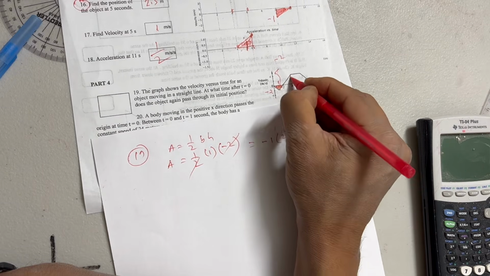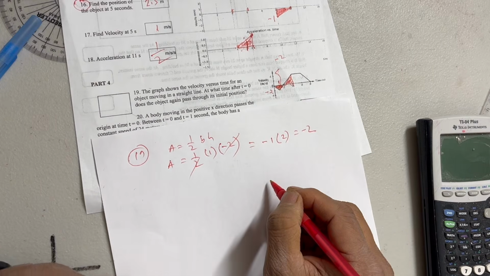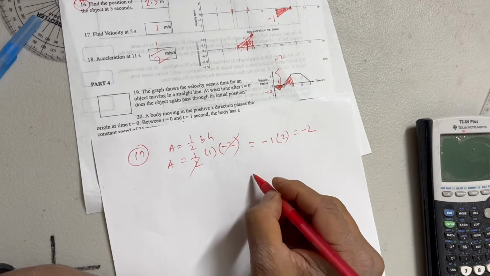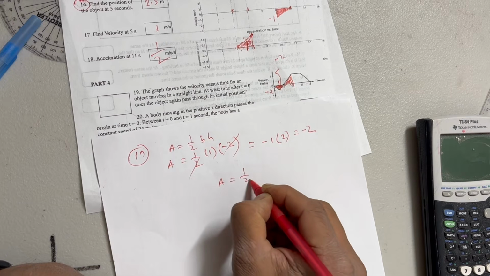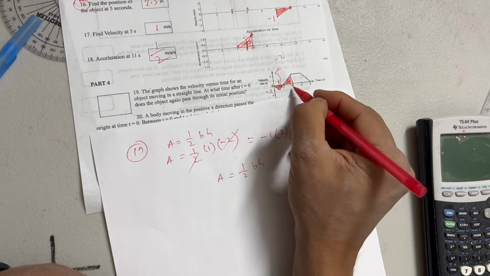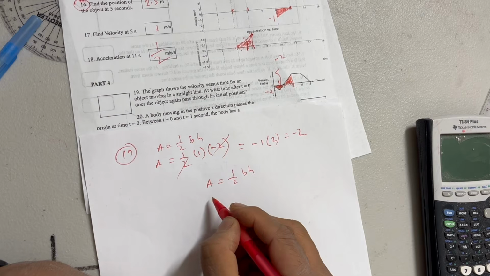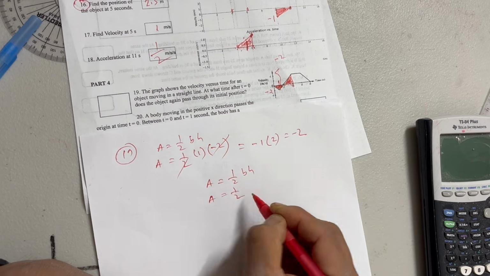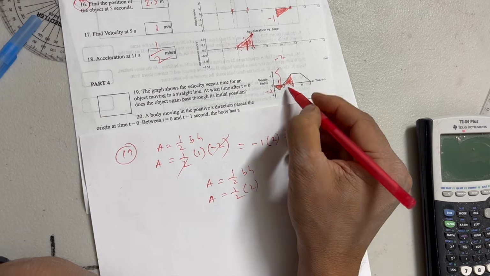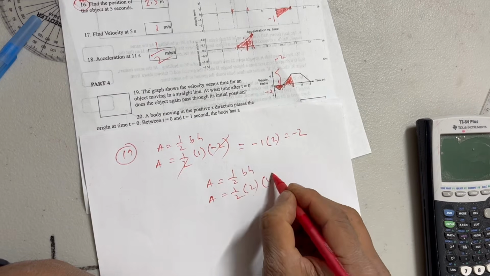Then there exists, let's see, let's first find area here. Then we can talk about it. Area is half BH. If this one is positive 2, then exactly at 4 seconds the object returned to the origin, but I don't think that is the case. And H is 4 minus 2 is 2, and H is 4.